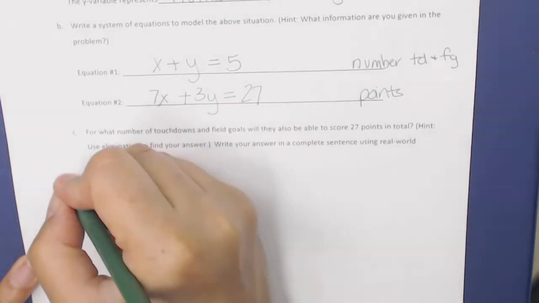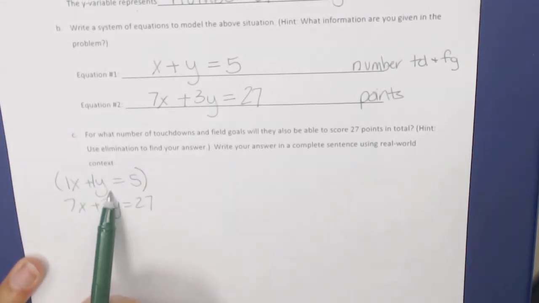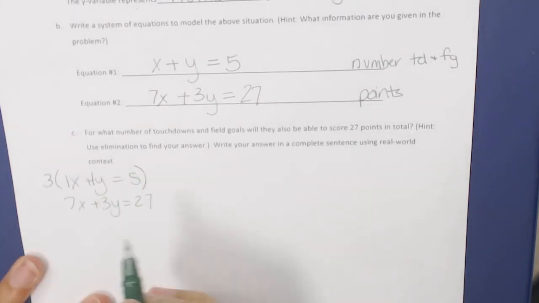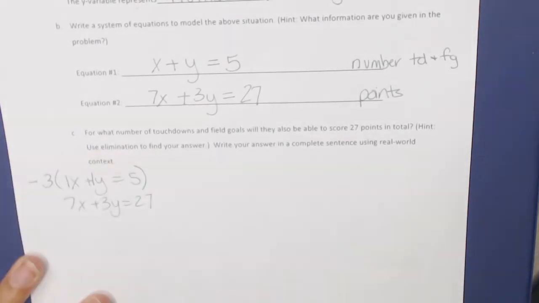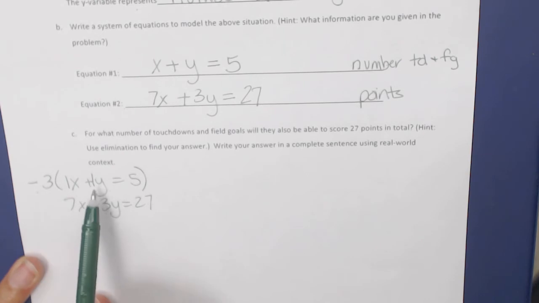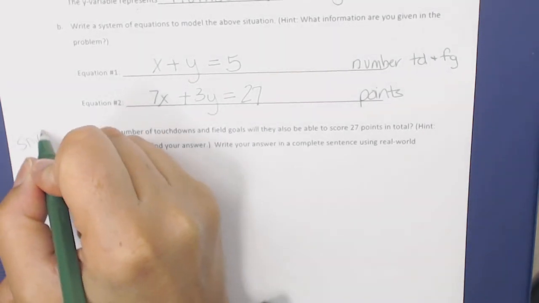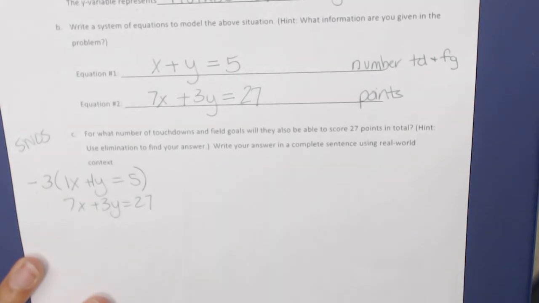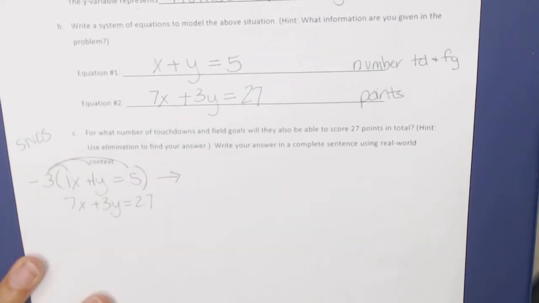So I think I'm going to want to cross out the y here. Remember, these are ones in front. If I multiply this y by the number 3, 3 times 1 is 3. If I do a negative in front, negative 3 times 1 is negative 3, I get the same number, opposite signs. Remember, we're doing SNOs: same number, opposite signs. When I multiply, I have to multiply everything. I can't just do the y.